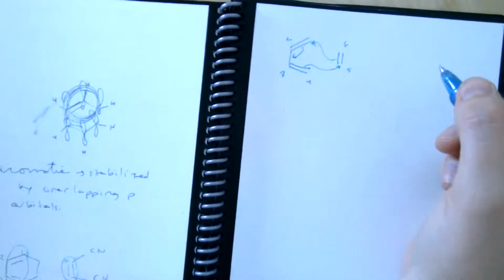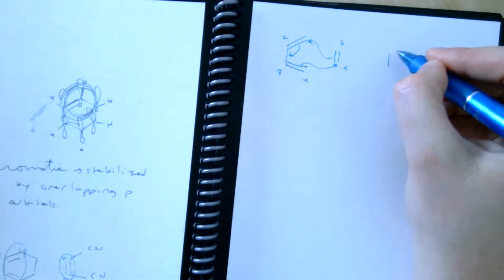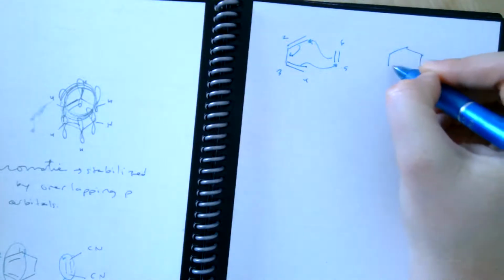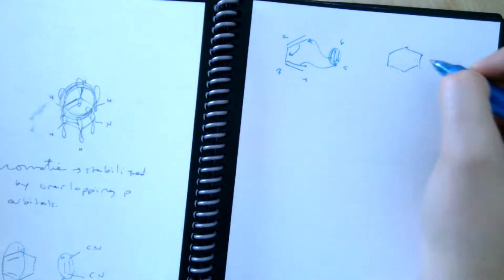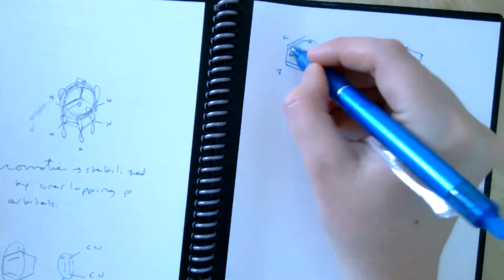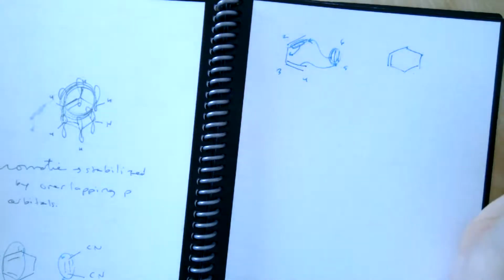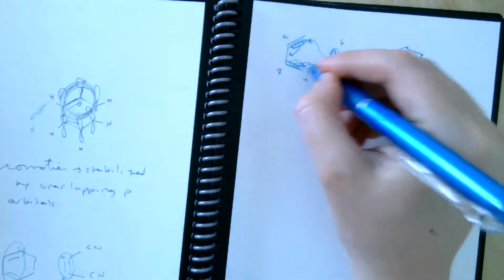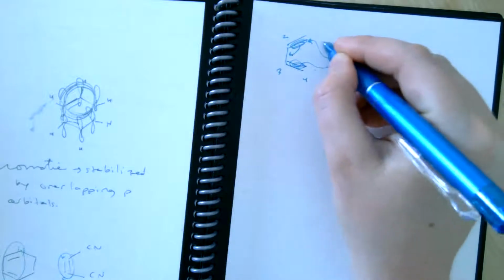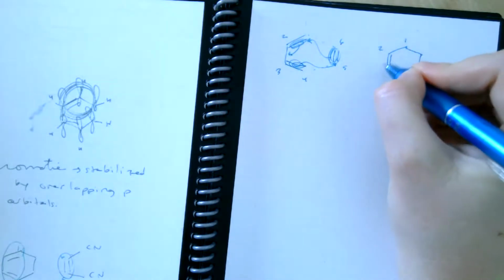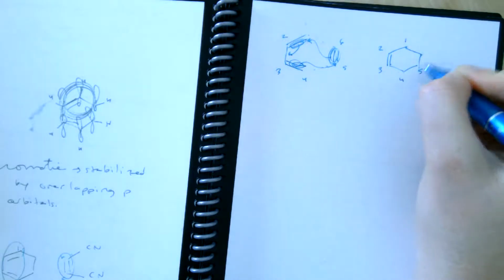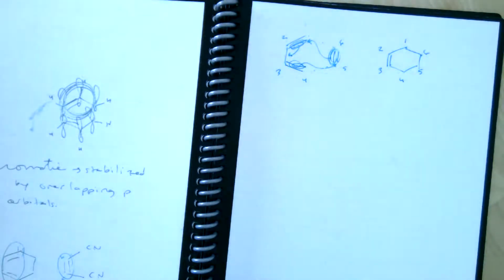Sorry, I was off camera there. So it looks like this, where the 2 electrons from this bond form this bond right here. The 2 electrons from this bond form a pi bond right here. And the 2 electrons from this bond form a sigma bond right there between 4 and 5. So I'm going to go ahead and number 1, 2, 3, 4, 5, and 6. So I always do that first, and then I look at the substituents.